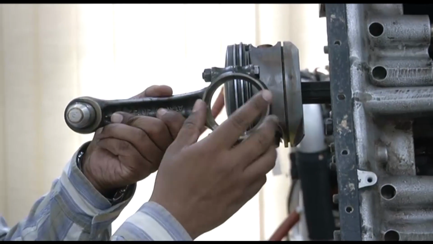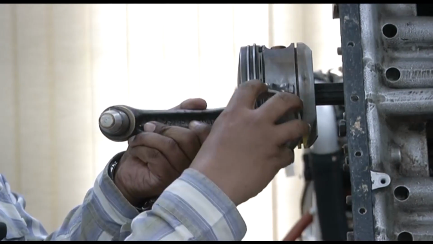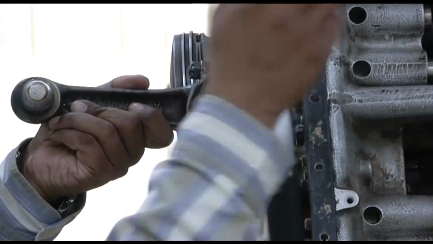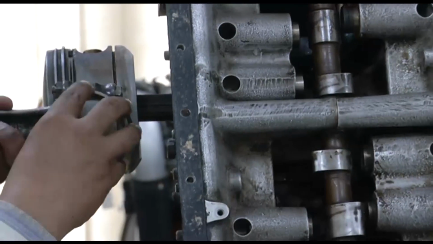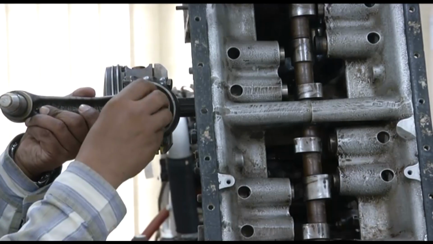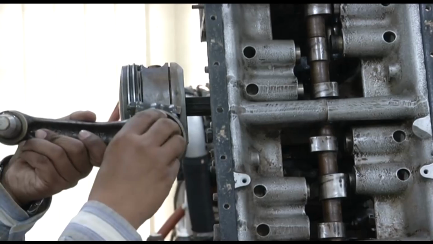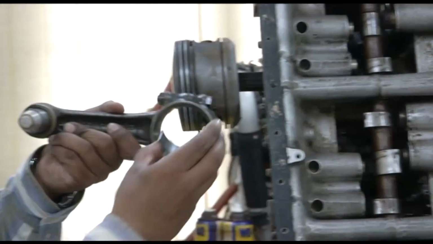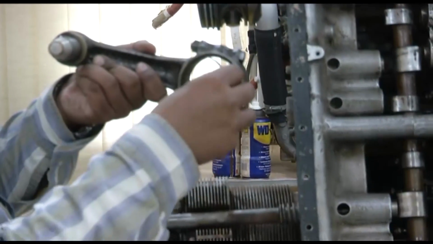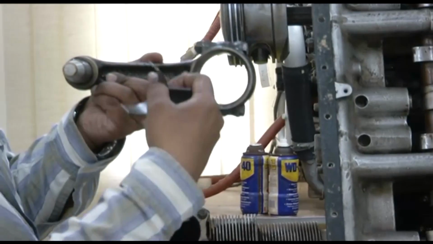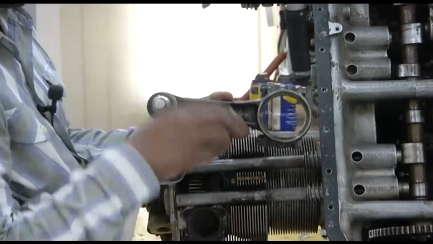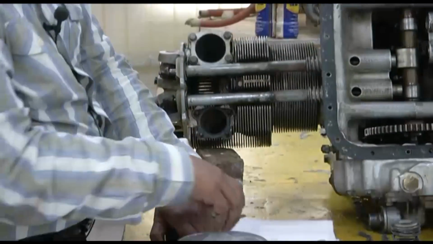The other end of the connecting rod is mounted on the crank pin of the crankshaft. We have seen the crank pin in the crankshaft. This is the place where the crank pin of the crankshaft is held. Within this connecting rod, these are your bearings. There are two plain bearings which go inside this big hole, which holds the crank pin of the crankshaft. So you have seen the mounting of the piston on the crankshaft.